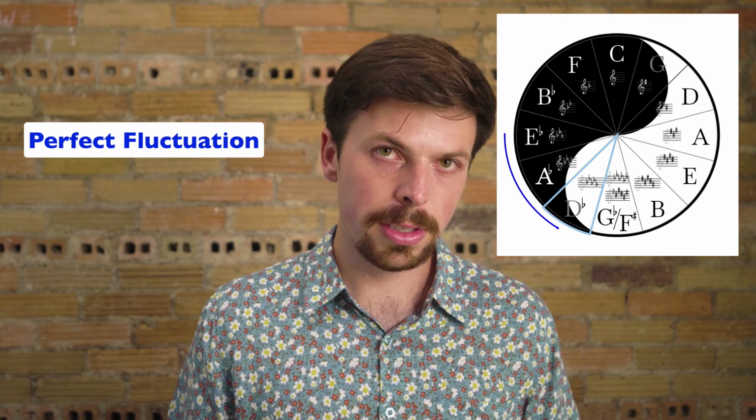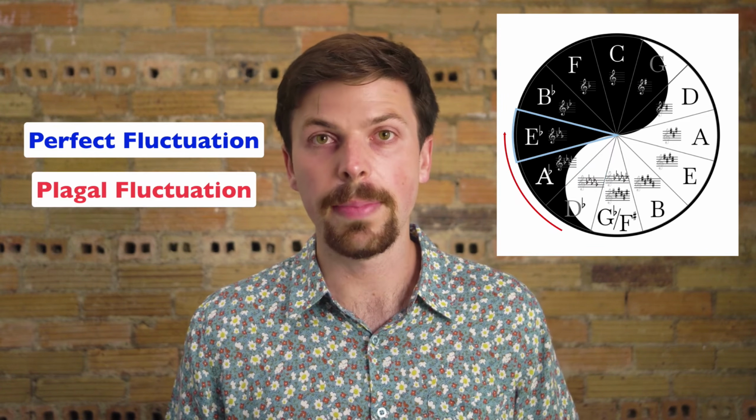We might say that this sentence's tonality has two perfect fluctuations and then two plagal fluctuations to get back to the top.